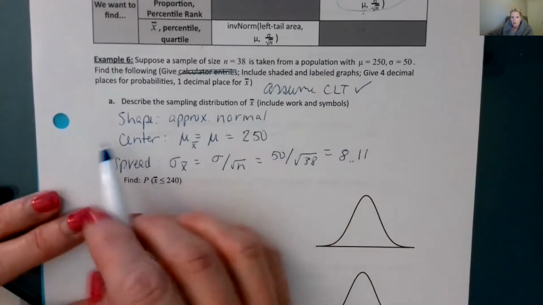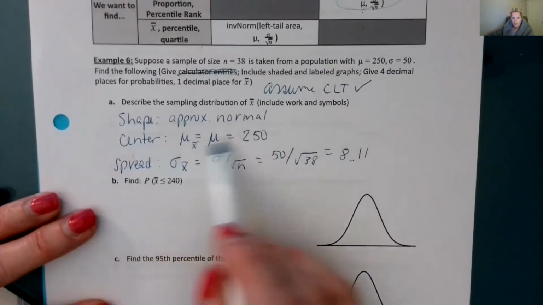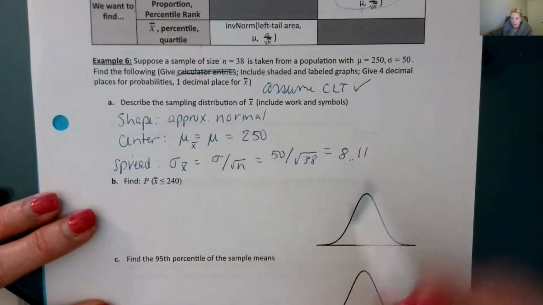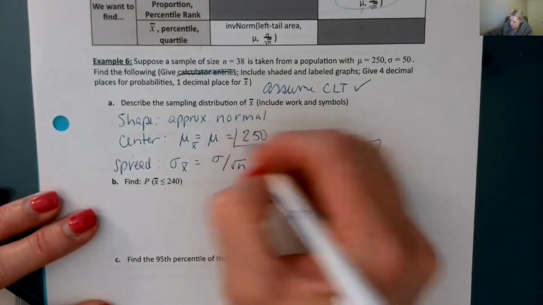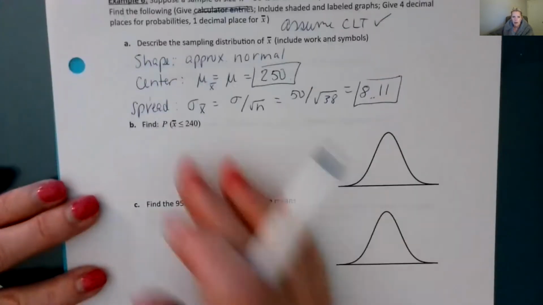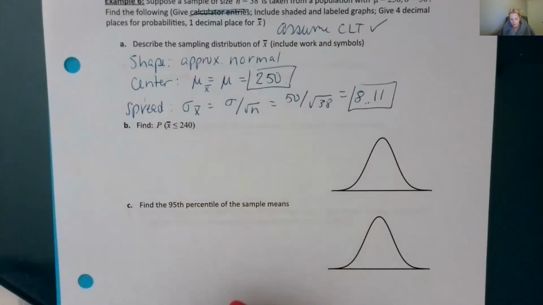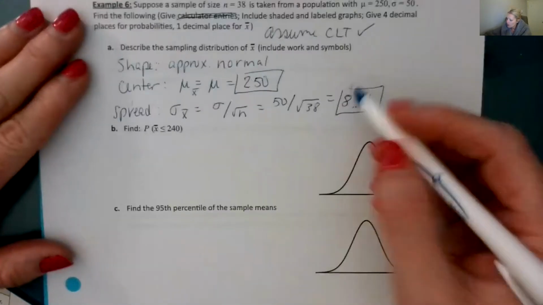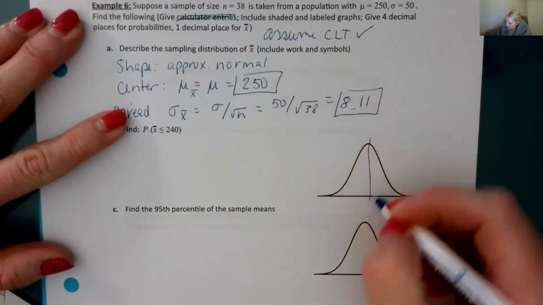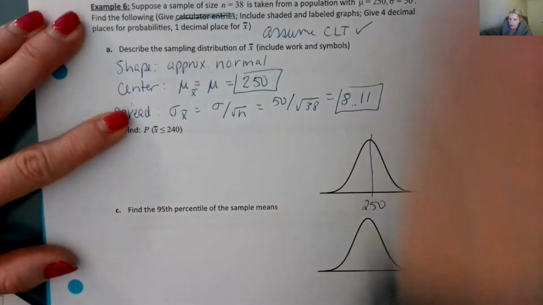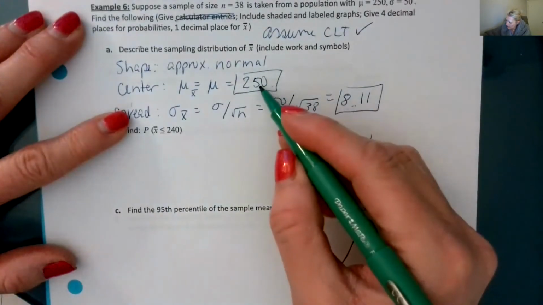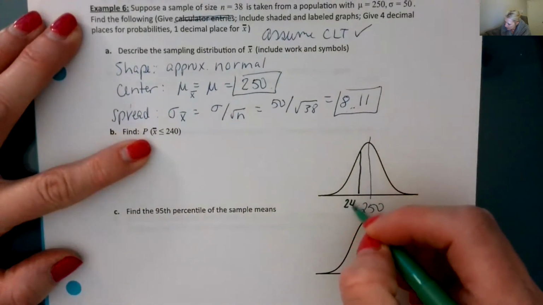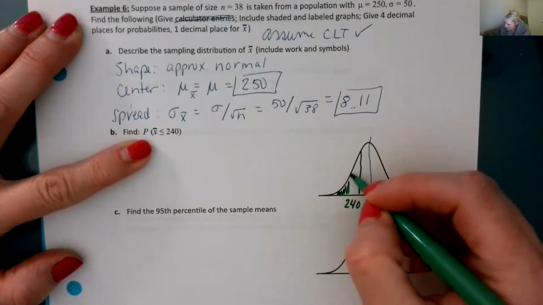So now when we go into StatCrunch, just like we did in Chapter 7, we're going to use 250 as our center, our mean, and our standard deviation is going to be 8.11. Okay, so this is what we're going to put in. And now we want to find these probabilities. So for the first one, it says, find the probability that X bar is less than or equal to 240. Well, we know our center should be at 250, and we want to know that something is less than 240. So we're going to mark 240 and we're going to shade to the left.